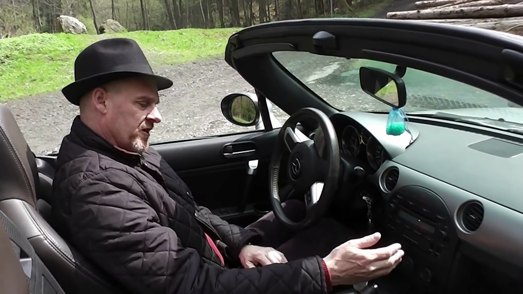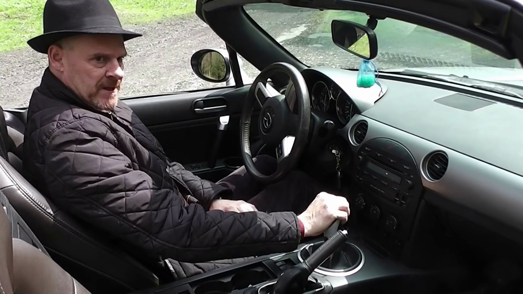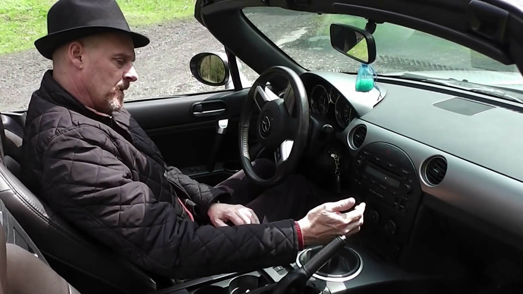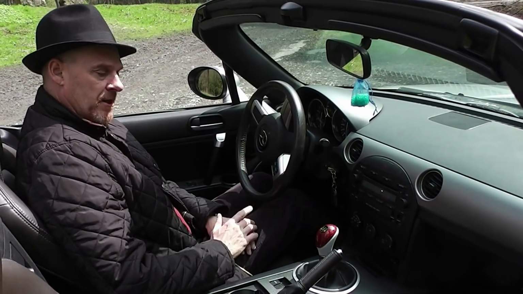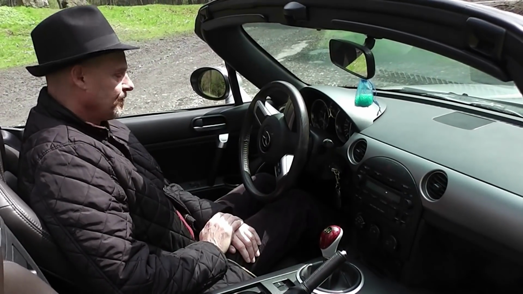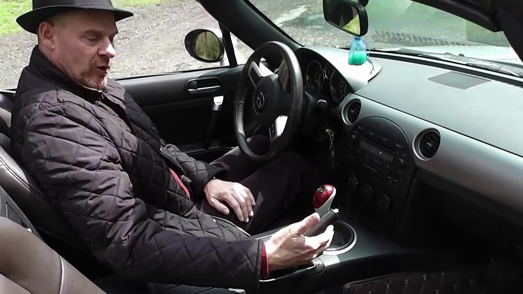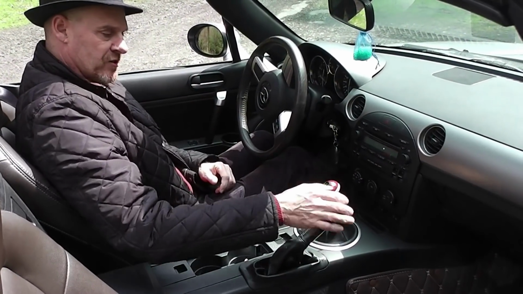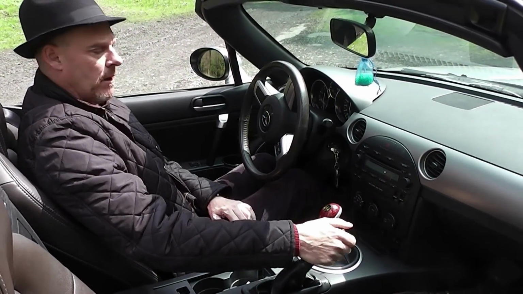This is called the gear stick, okay, and this car has a 5-speed manual gearbox. So it has first, second, third, fourth and fifth gear, and it also has a reverse gear. This is called the handbrake. You apply it with your hand, not your foot, which is why it's called the handbrake. And this needs to be on when the car is parked.